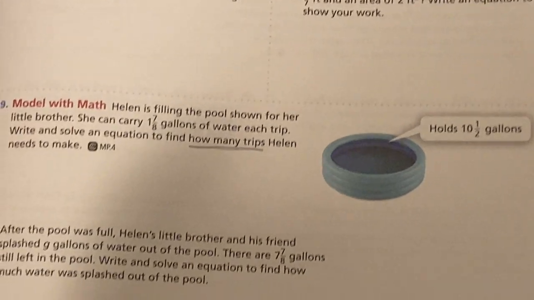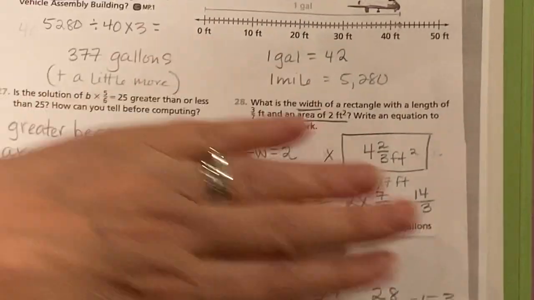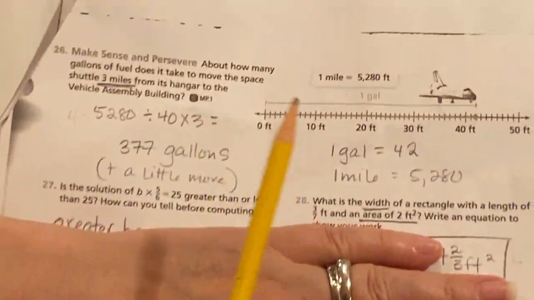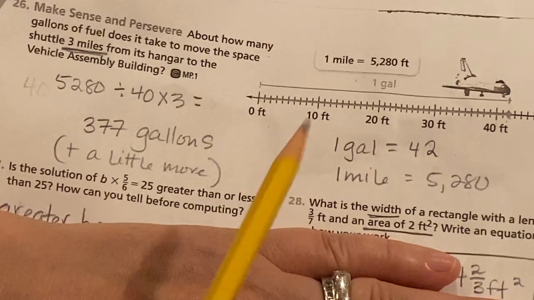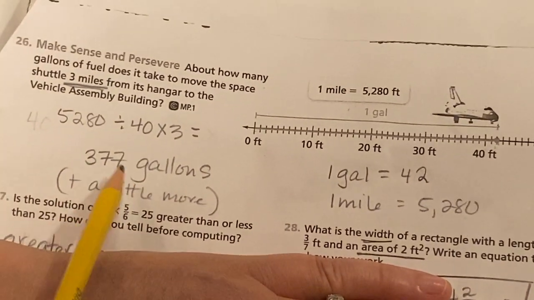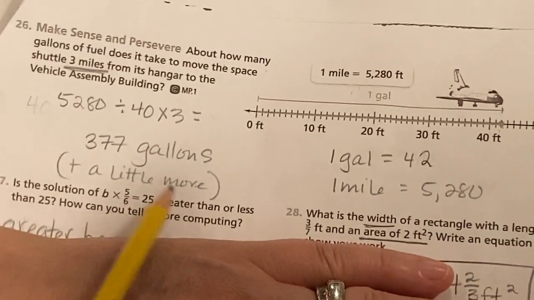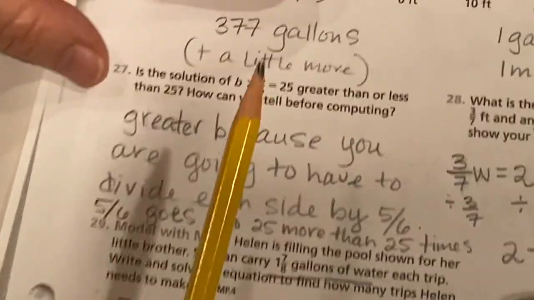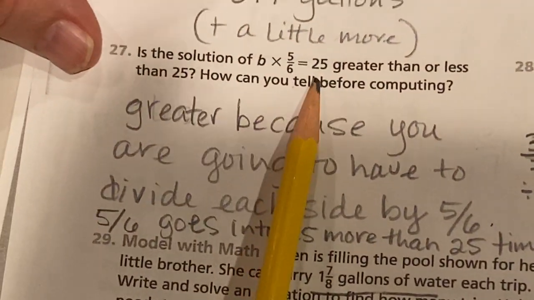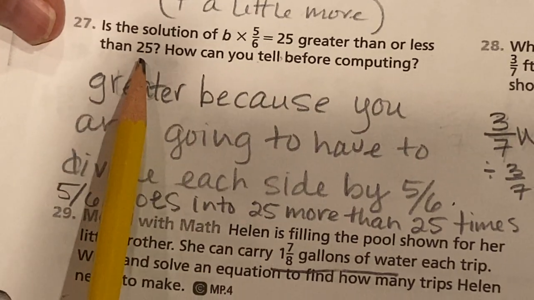Okay, so for that first one, this was my equation, and I came out to 377 gallons plus a little more, but not a whole other gallon. Okay? Now, for this one, b times 5/6 equals 25. Is that greater or less than just 25?